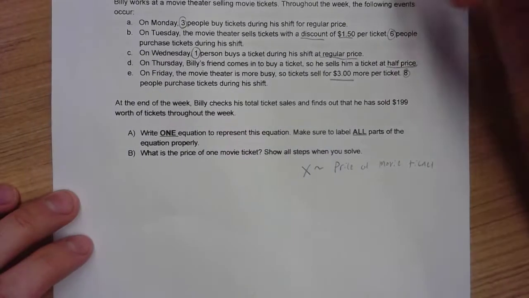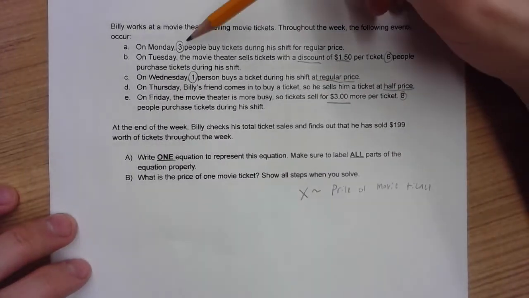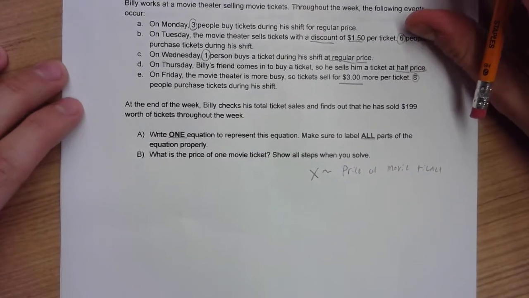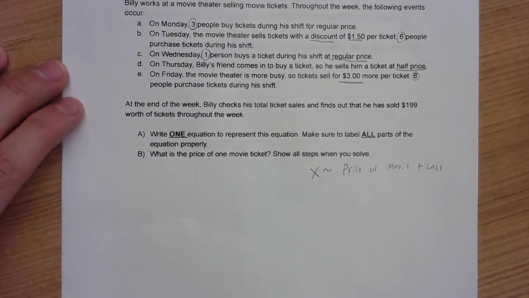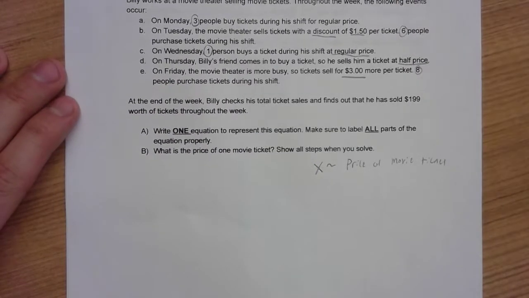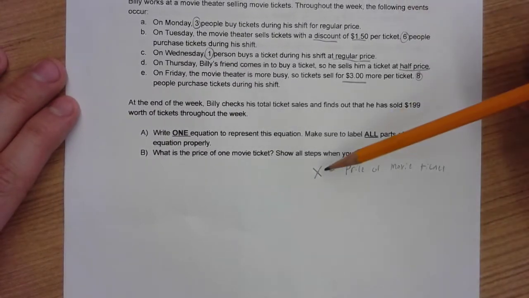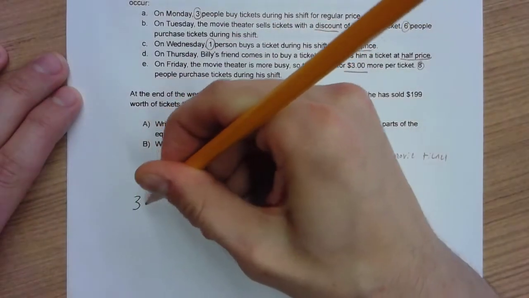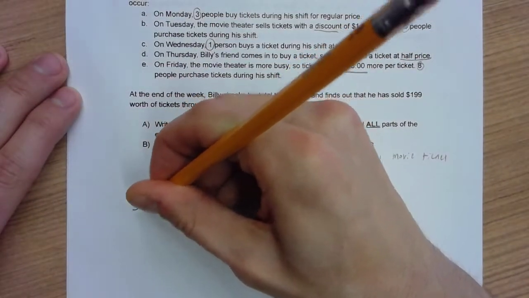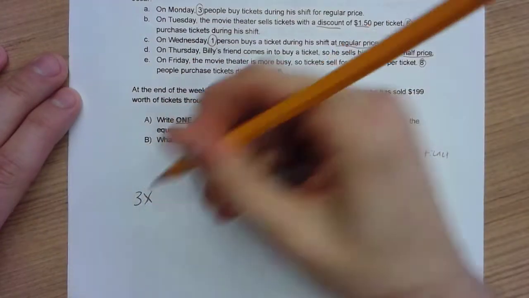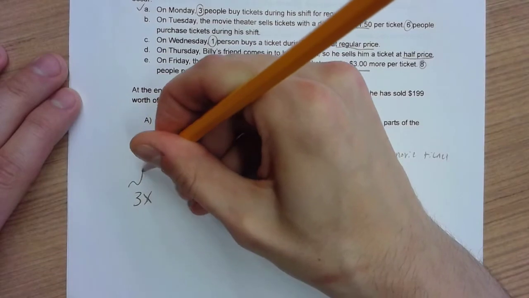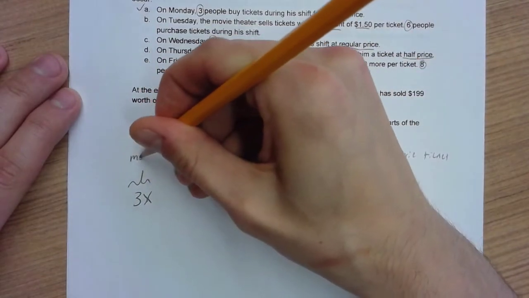So first we have Monday. Monday, 3 people purchase tickets. So I'm going to need a lot of space because this is going to be a very long equation. We have 5 parts for it, A through E. So 3 people bought tickets, and we know that our ticket price is going to be x. We don't know what it is yet. So 3 times the number of tickets is going to be 3x. Very easy, very straightforward. And this is for our Monday ticket sales.